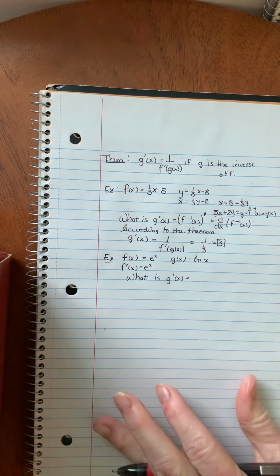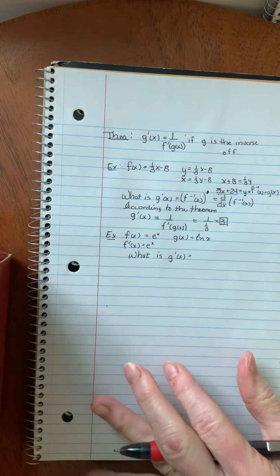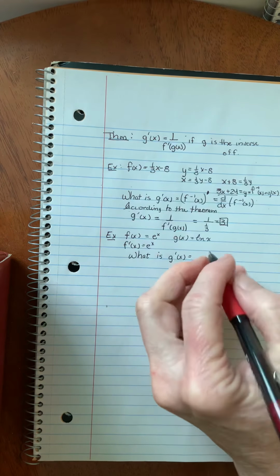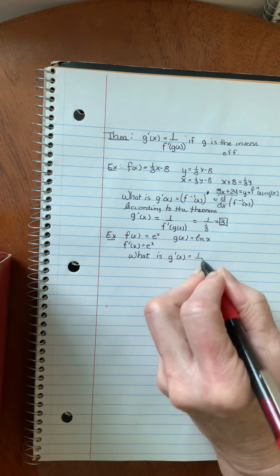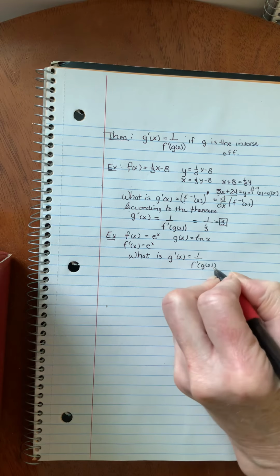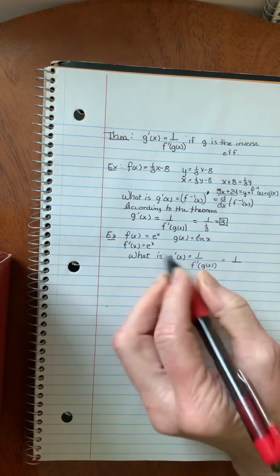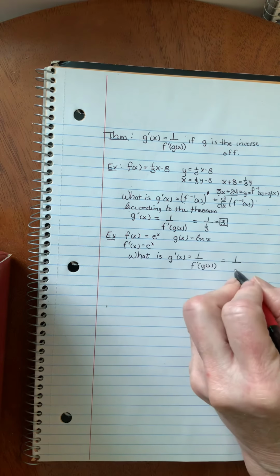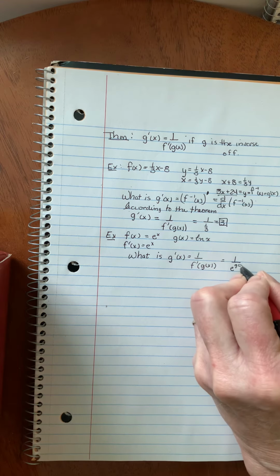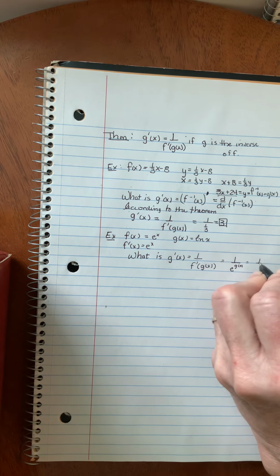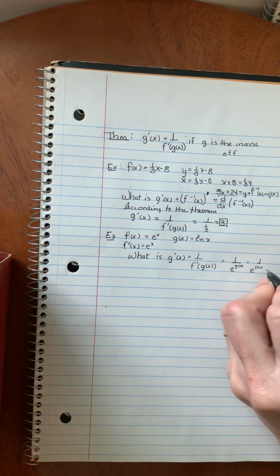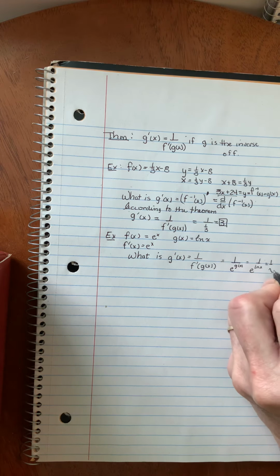Well, you might remember that, but let's show it with this. So g prime of x, according to this, is 1 over f prime of g of x, which is 1 over e to the g of x, which is 1 over e to the ln x, which is 1 over x.